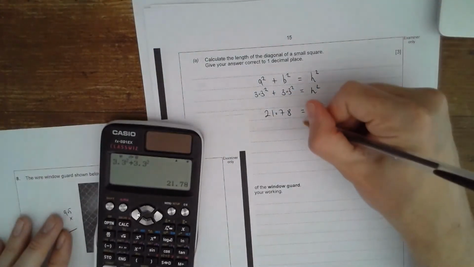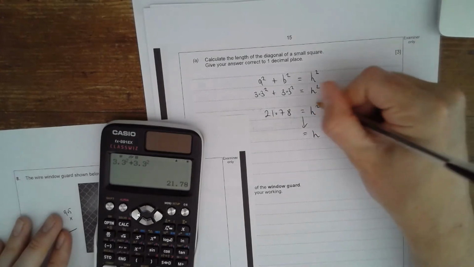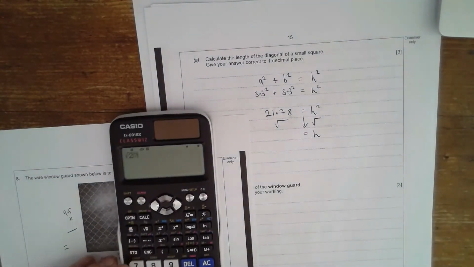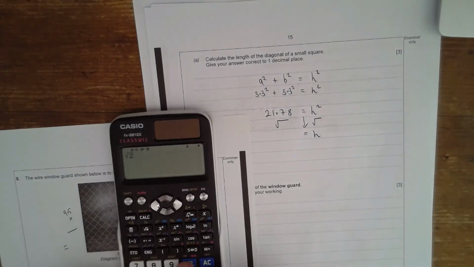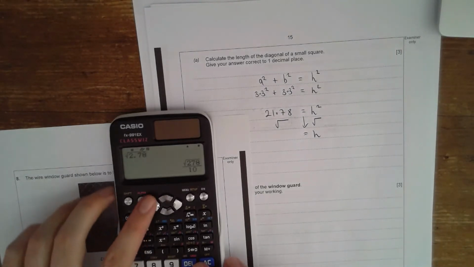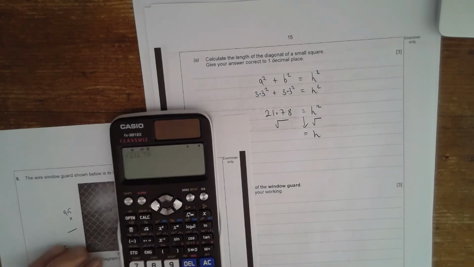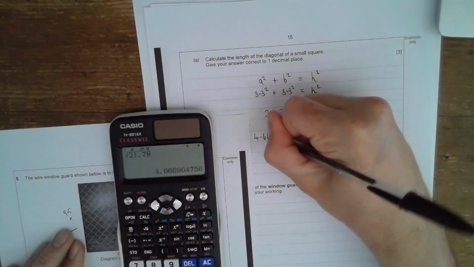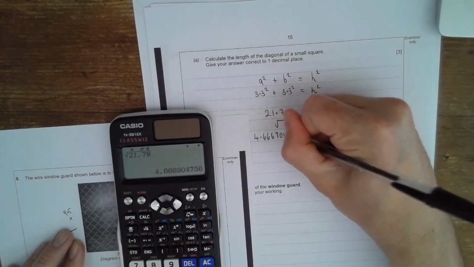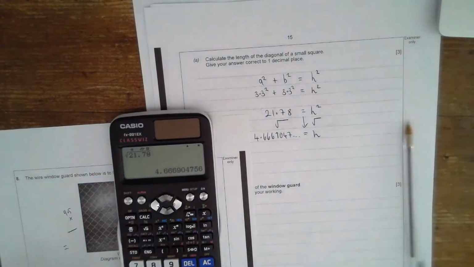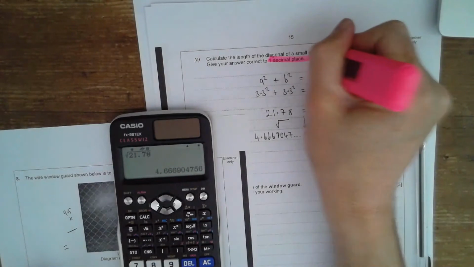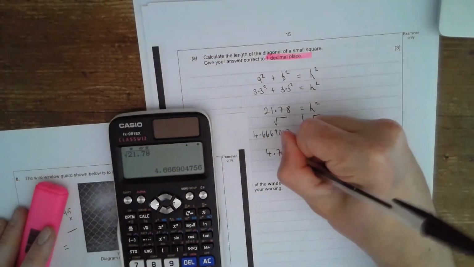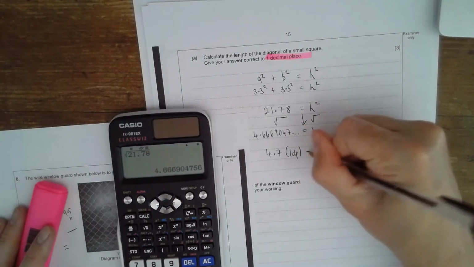Now I don't want to know what h squared is, I want to just know what h is. So to get rid of that squared, I'm going to square root both sides. So square rooting 21.78, let me make sure it's in my calculator correctly, 21.78, I get the answer 4.6669047 and so on. It says in the question, can you find that correct to one decimal place? So to one decimal place, that would be 4.7.